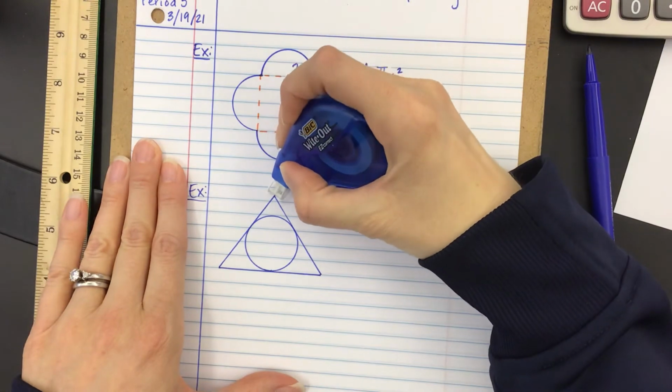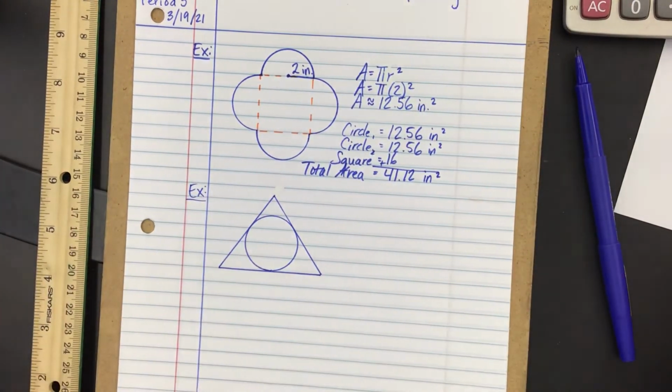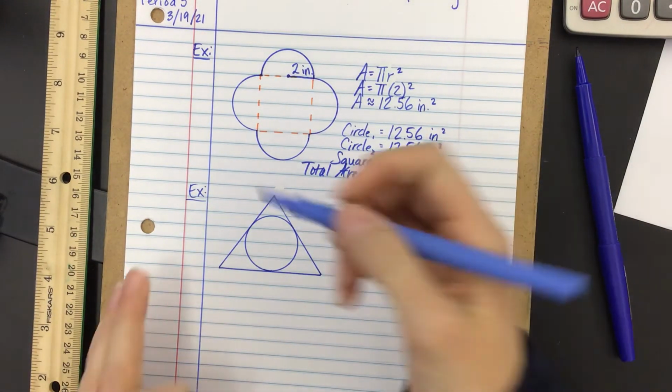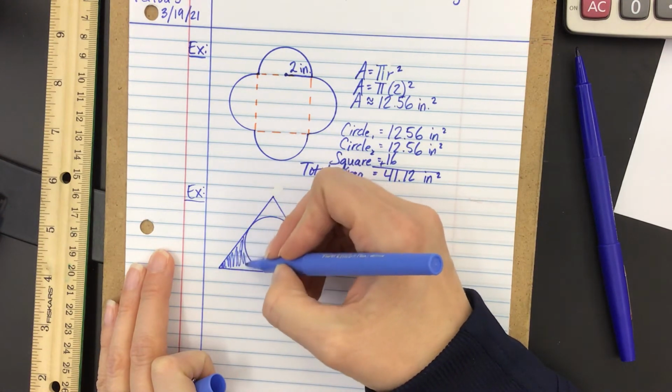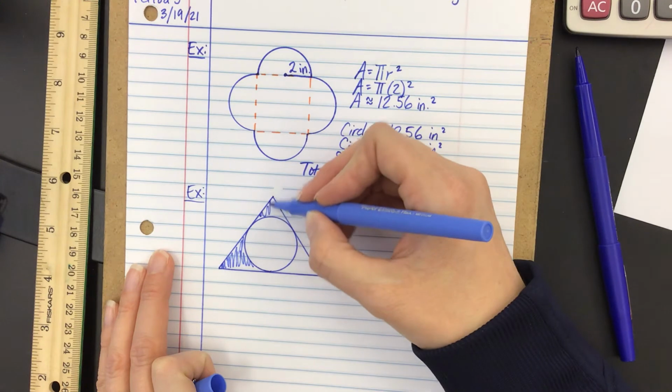Okay, so we have a circle inscribed in a triangle. And what we're going to do is we're going to find the area of the shaded region. So let me put some measurements on there, and then we'll do this.